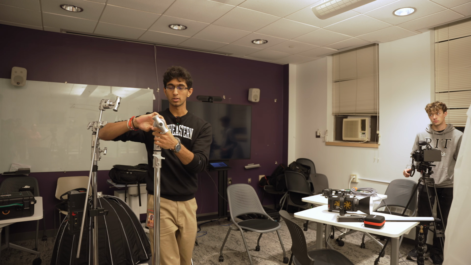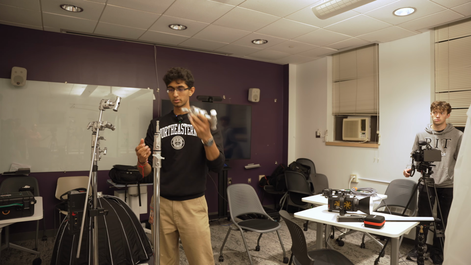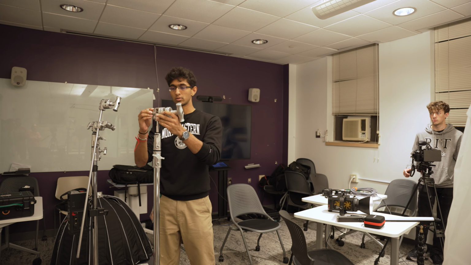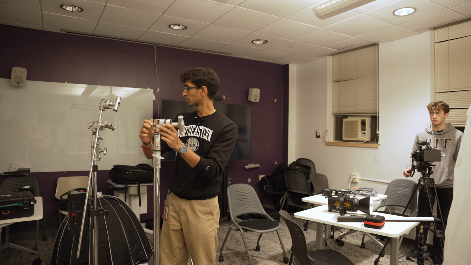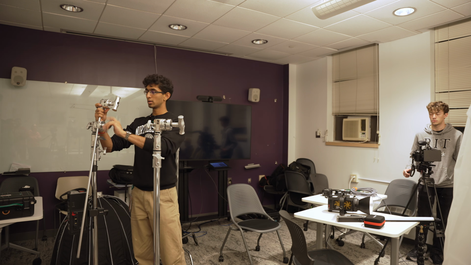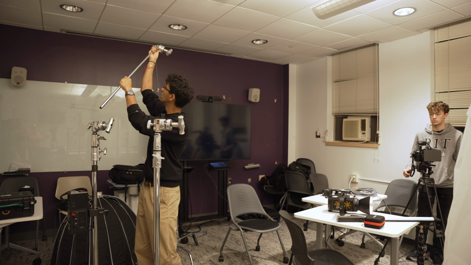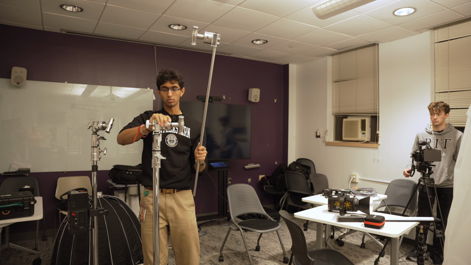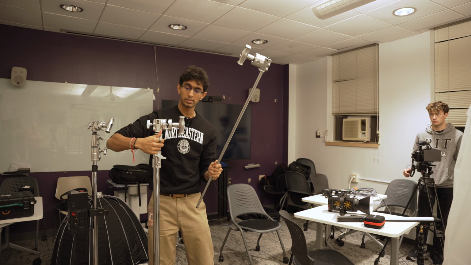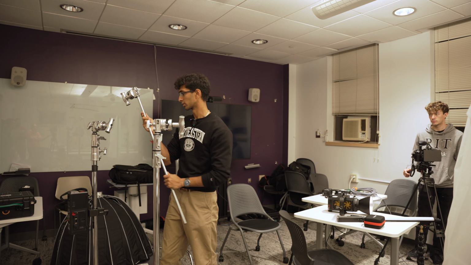This right here on the top is called a gobo head. So this is what that stand is. You can just put this right on here. And then this is called a gobo arm, which is just another thing that you can put into your C-stand to give it more range. I'm not going to do the whole thing.